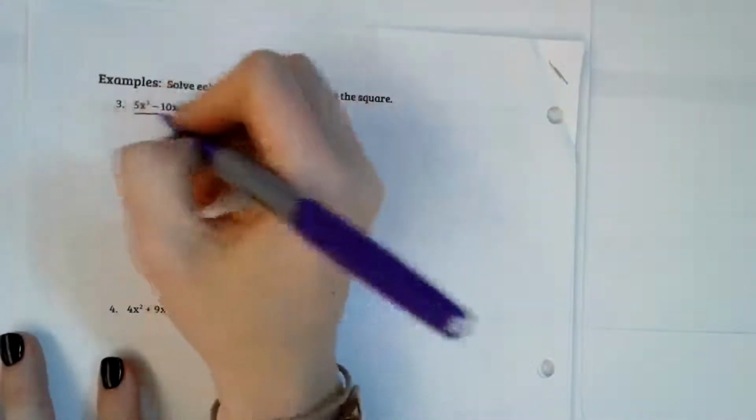So let's do another example. So step 1, I'm going to divide everything by the 5.